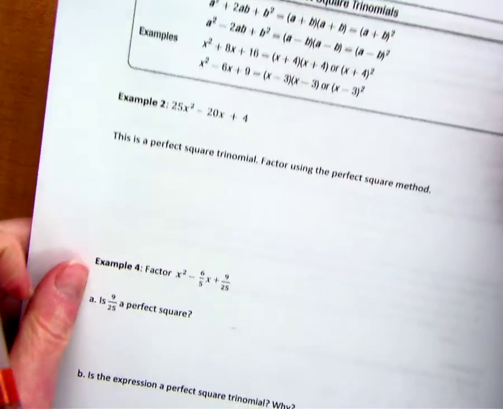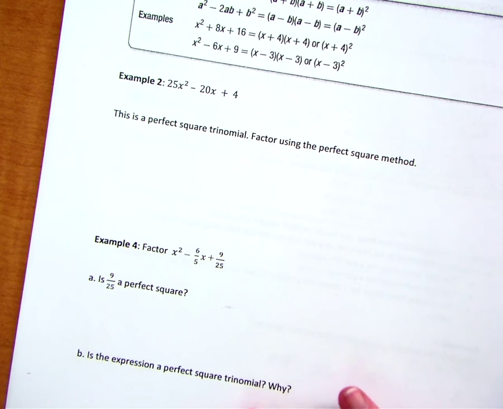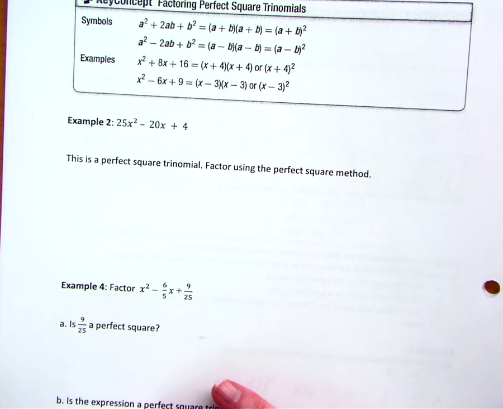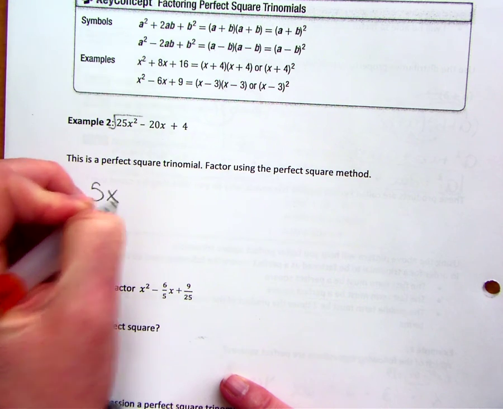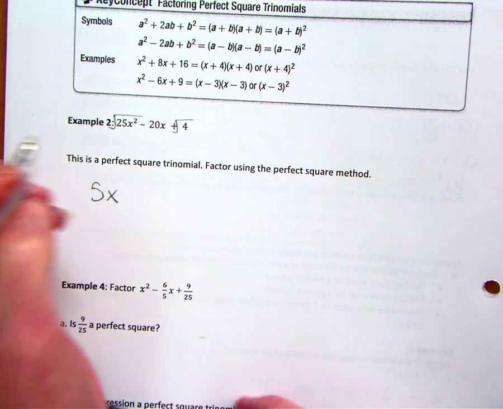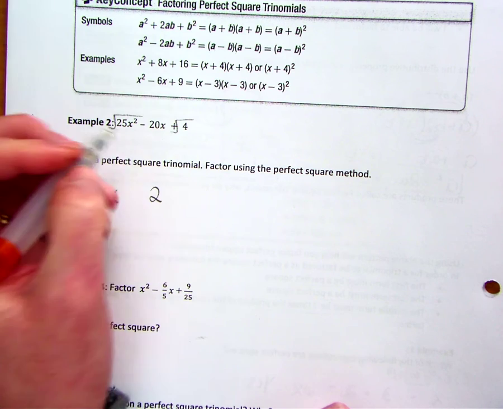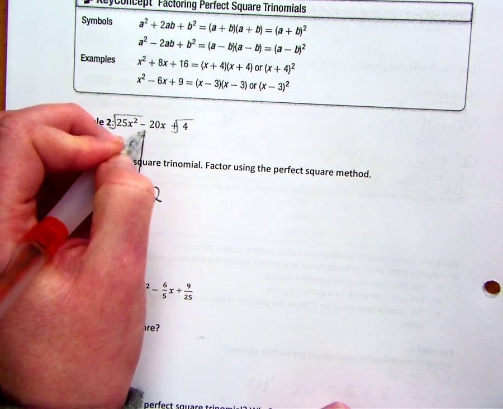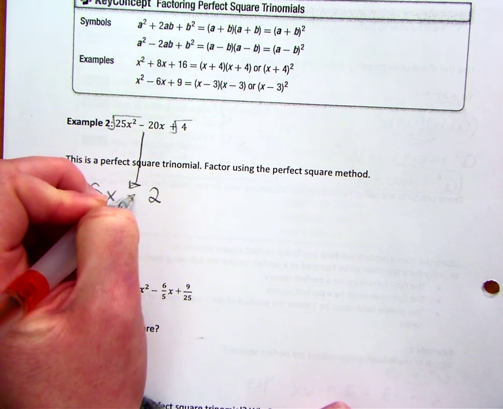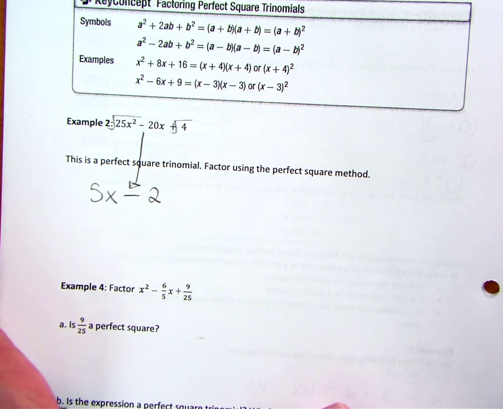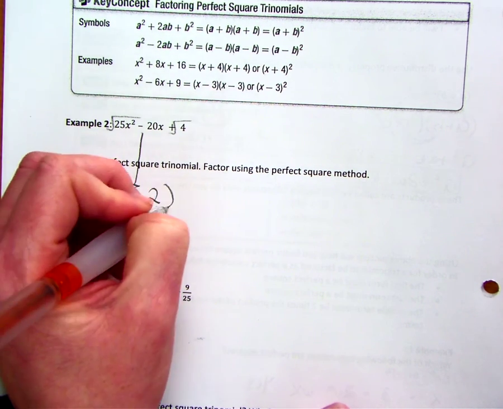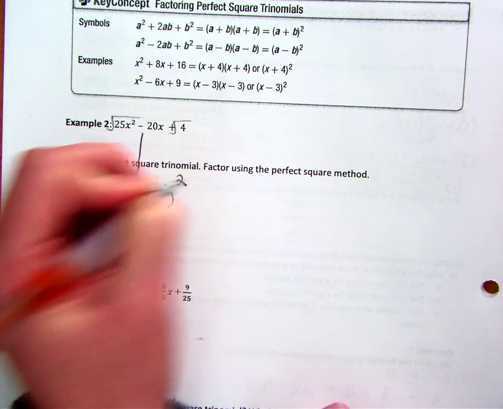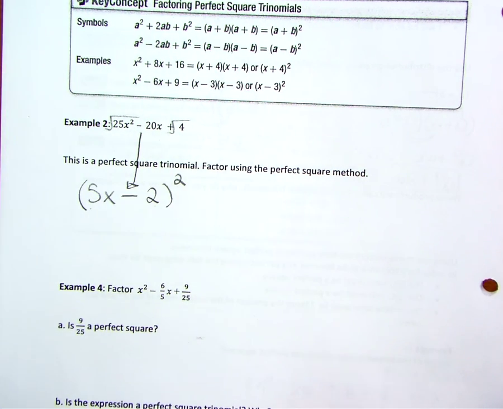So then how do you factor perfect squares? We're going to use the same idea. To factor a perfect square, you take the square root of the first term, the square root of the last term, and the sign of the middle term, which is negative. Then you put that in parentheses and you square it. And that's how you factor a perfect square.